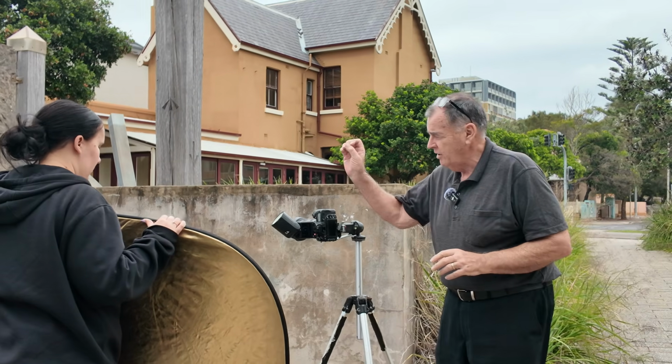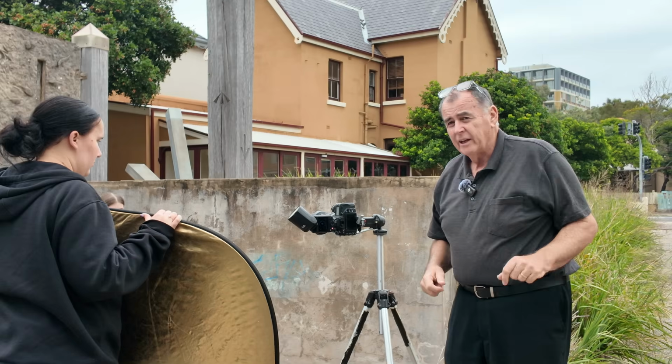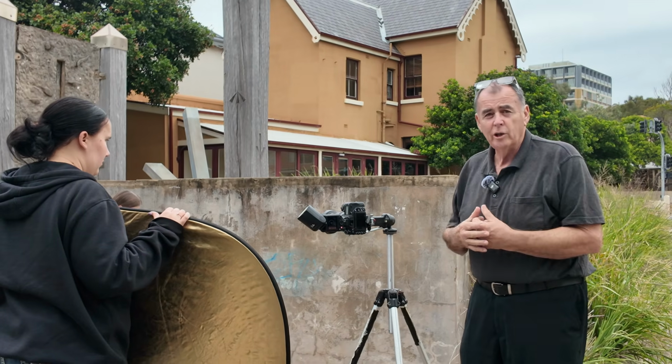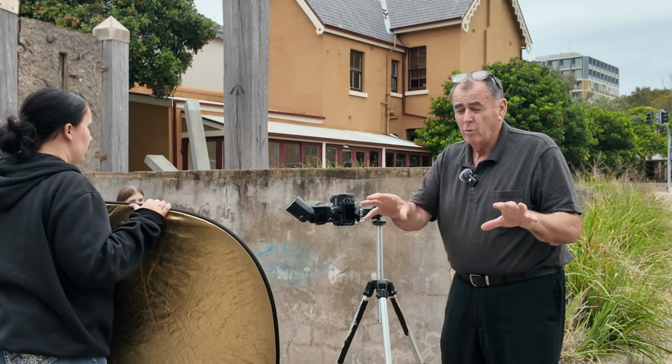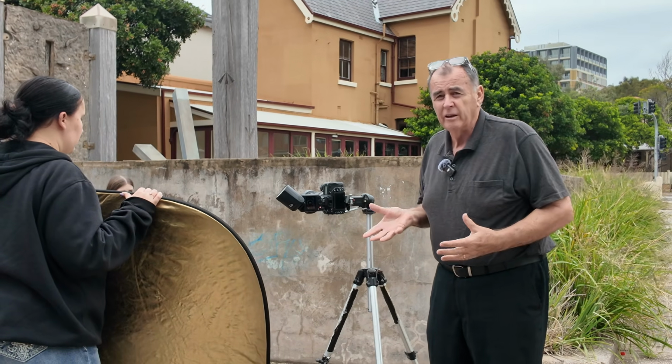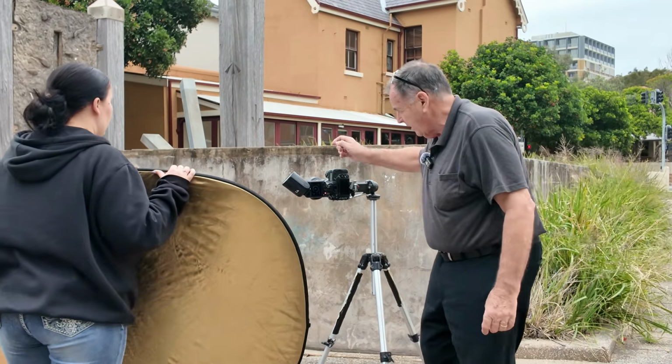So we're going to turn a light source that's this big into a light source that's this big, and that's going to make our light softer. We're going to lose a bit of light in the process because it's going to be absorbed by the reflector, and we're going to lose some in the environment. So I'm going to turn my flash up to maximum power. Okay, there we go, 1:1.